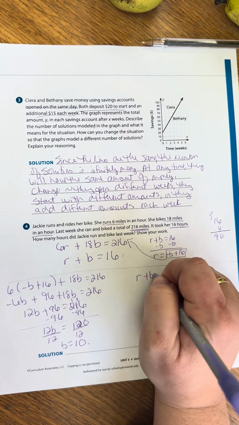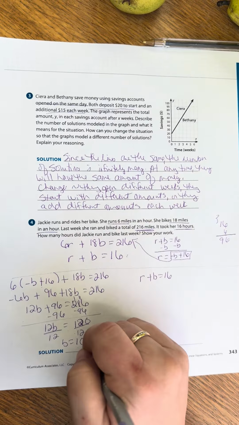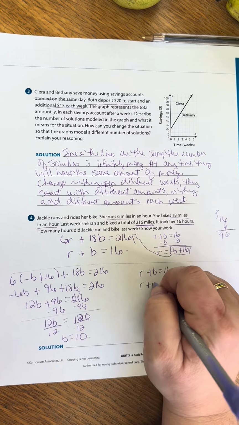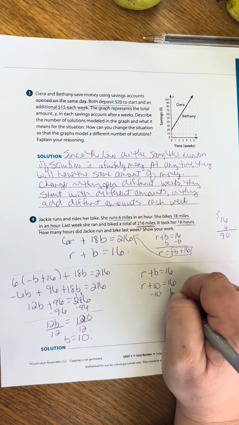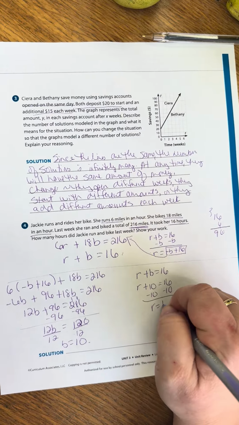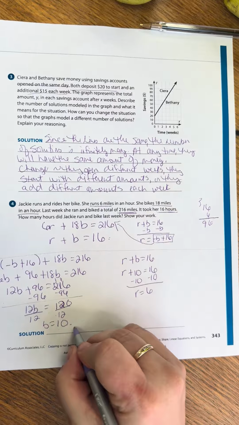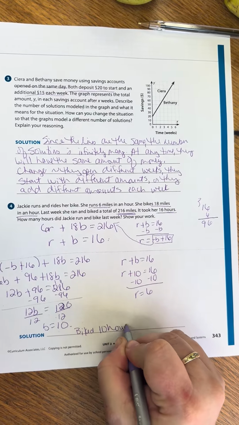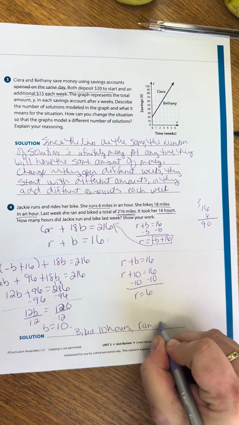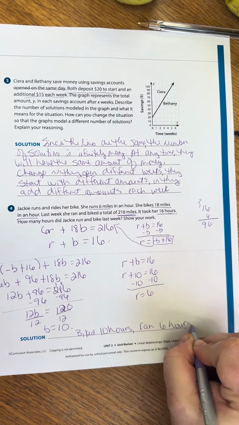So I have R plus B is equal to 16. I know that B is equal to 10. So I'm going to substitute it in. Subtract 10. R is equal to 6. So she biked 10 hours and she ran 6 hours.